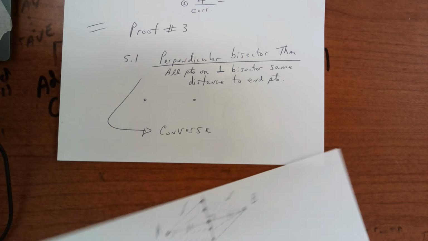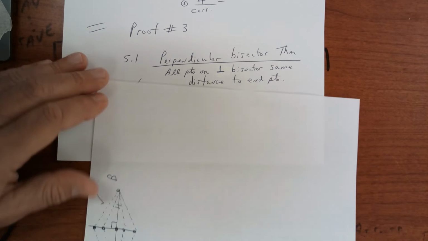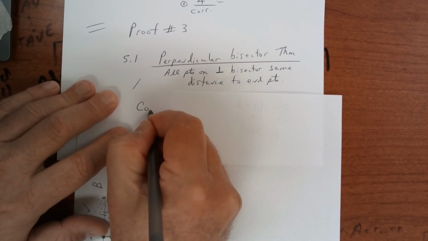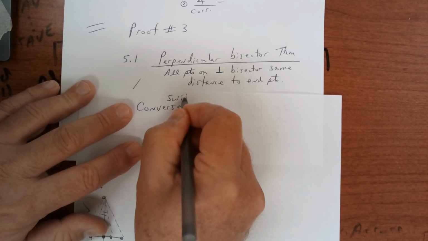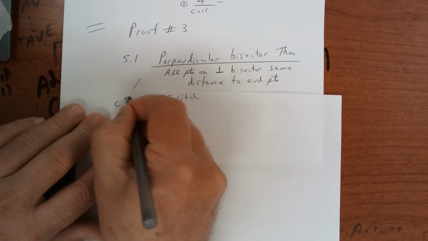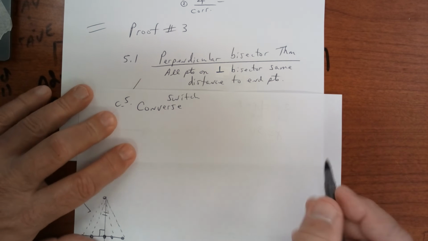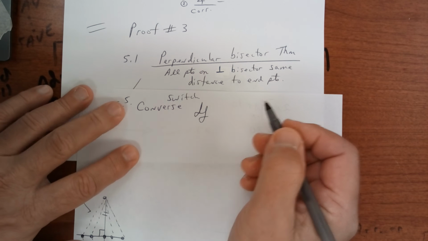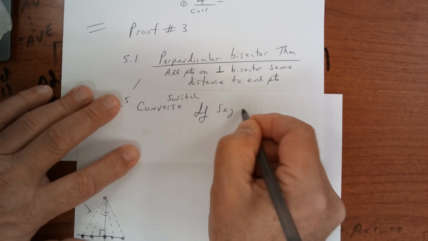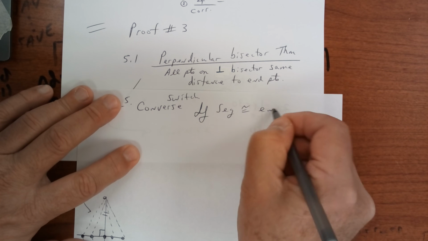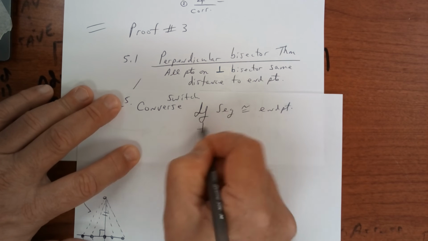What's the converse? Converse is switch. So put converse, and then let's switch them. Remember that? All right, so we're going to say if segments are congruent to the endpoints, then it is a perpendicular bisector.